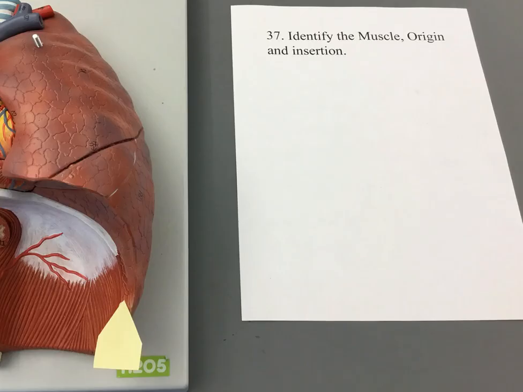Again, here's another example of identify the muscle, the origin, and the insertion. Notice here is a model we haven't seen since the beginning of the semester, but you'll notice that what I'm doing is I'm taking advantage of the fact that if you know that there are cavity separations inside of the body, and you know that there's a muscle that's responsible for that cavity separation, you should be able to identify it. Now, this is a tricky one, right?